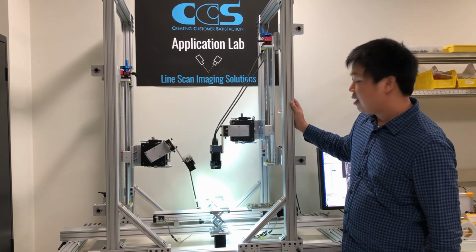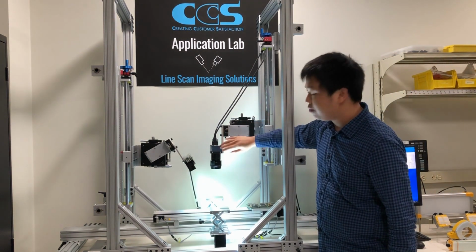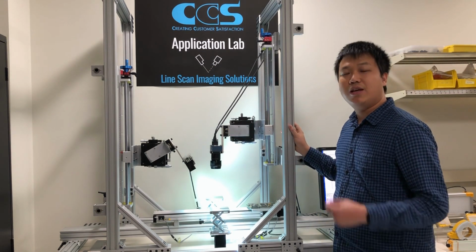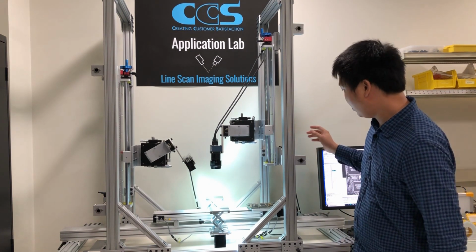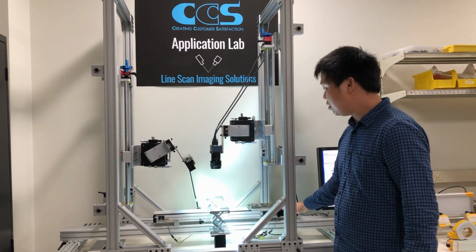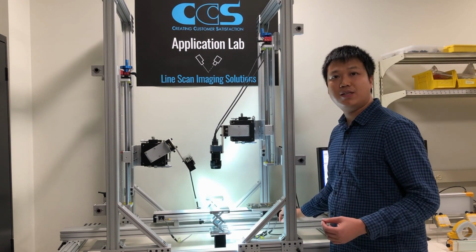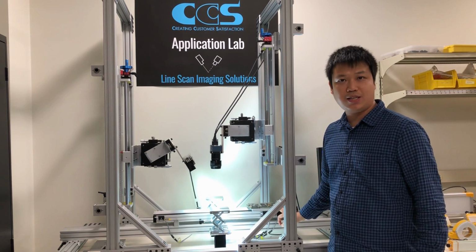And the right side is for the camera. It's also very universal. We can swap the camera for different resolution, different scan rate, and also for color imaging. And the last portion is the motion control. We have a motor which we can use to synchronize the moving speed to the scan rate to make sure we get a stable image.